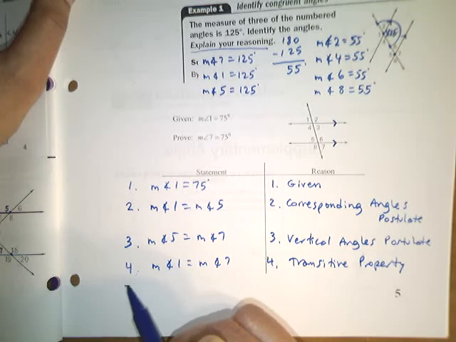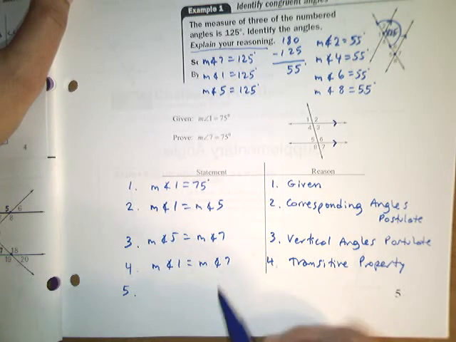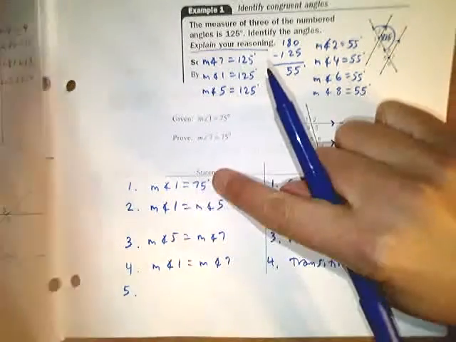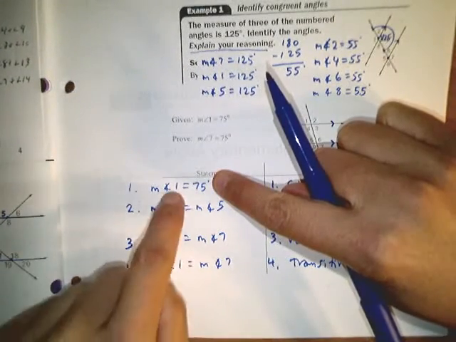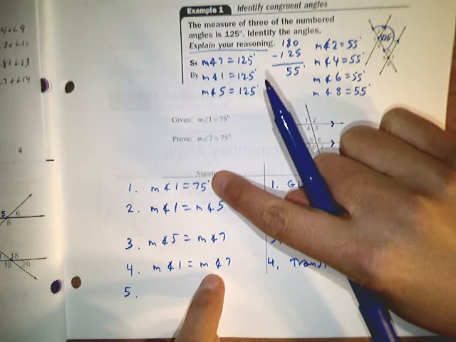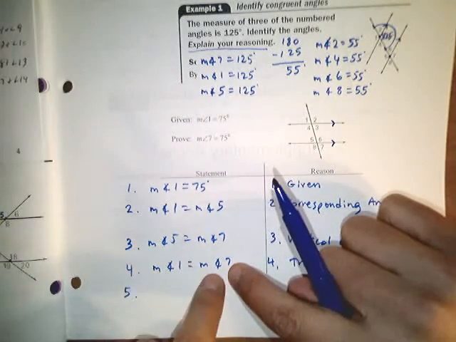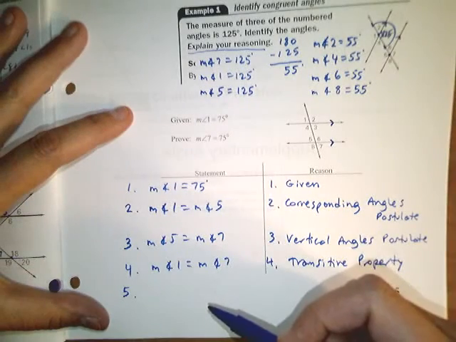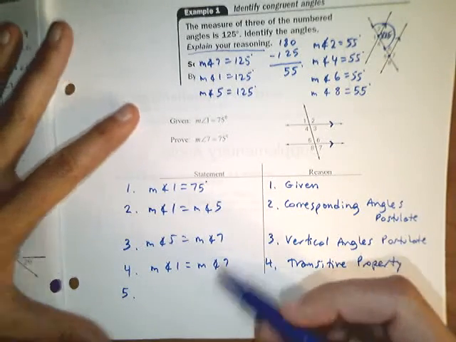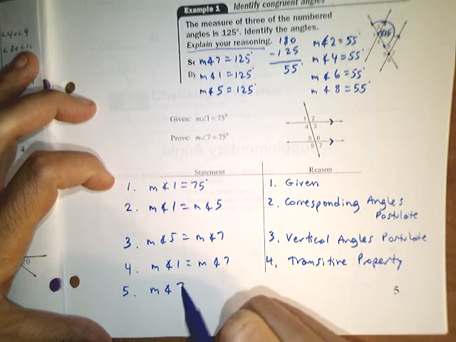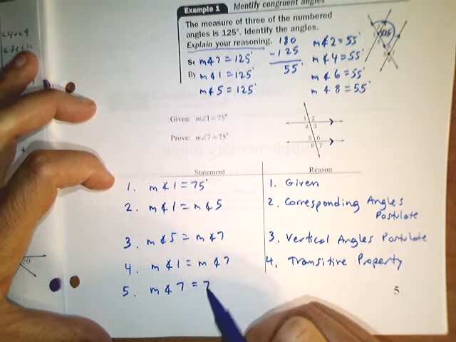Okay, so if those two angles 1 and 7 have the same measure, and angle 1 equals 75 degrees, then I can basically say that these two equations are the same, and I can substitute out 75, and I can say that is 75 degrees by substitution. So let's see. If I have 75 degrees equals the measure of angle 1, and the measure of angle 1 equals the measure of angle 7, then the measure of angle 7 equals 75 degrees.